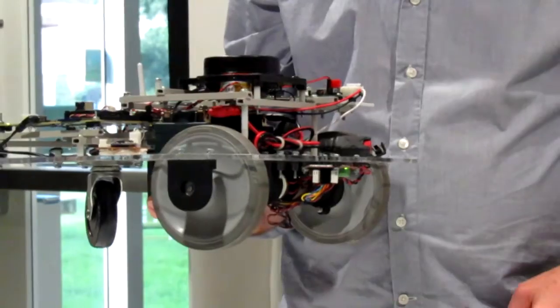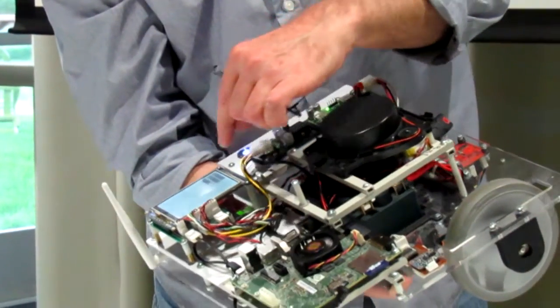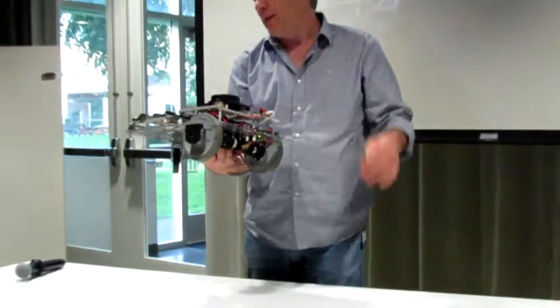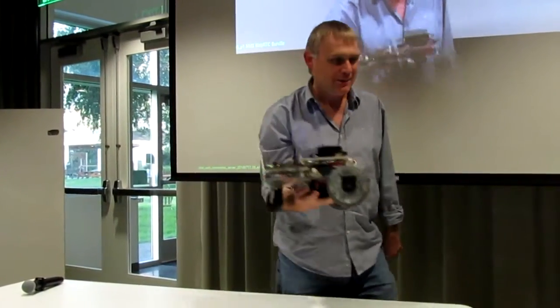It's a touch screen, so button there. You can change the backlight brightness, save options, basic interactions with it without having to have a laptop. That's important, which is really good. Okay, next time we'll see you driving.